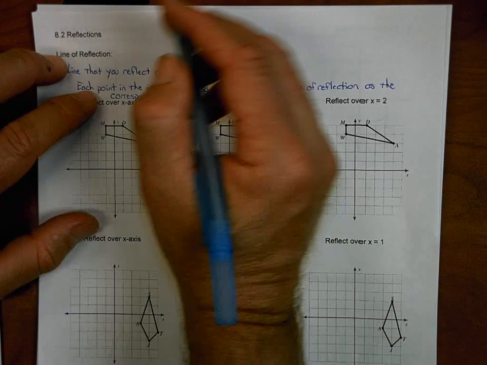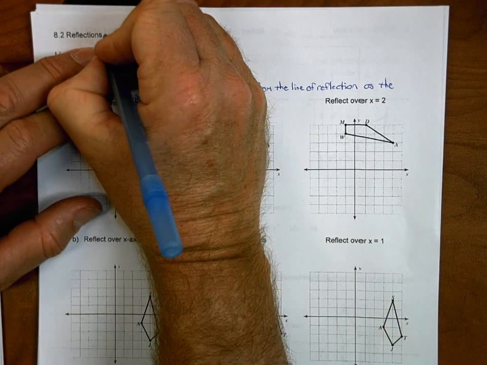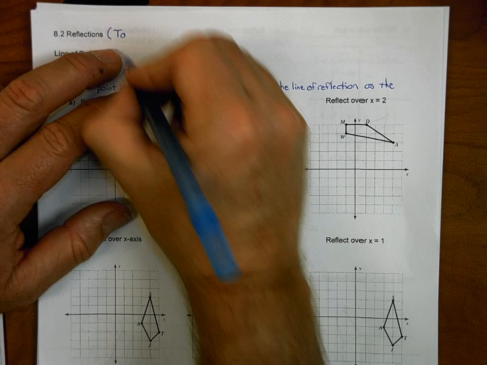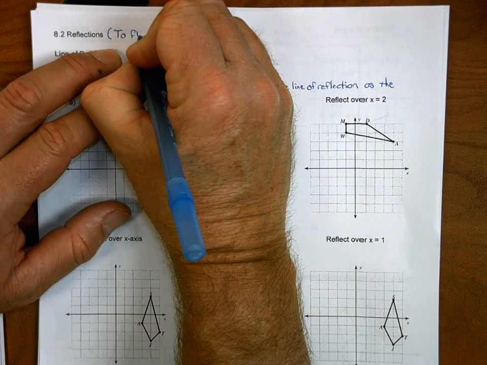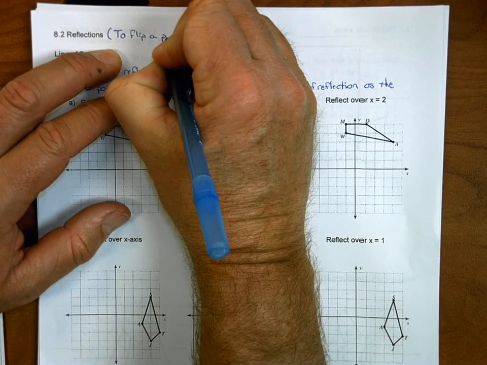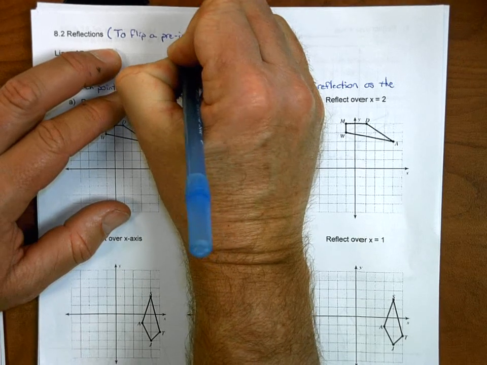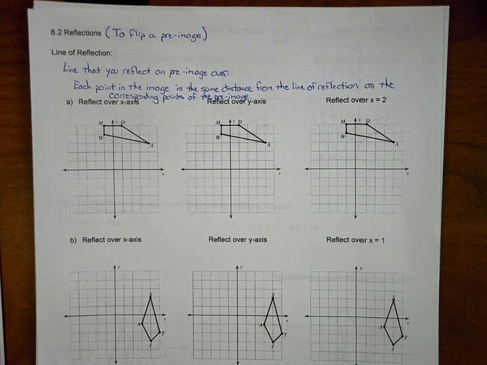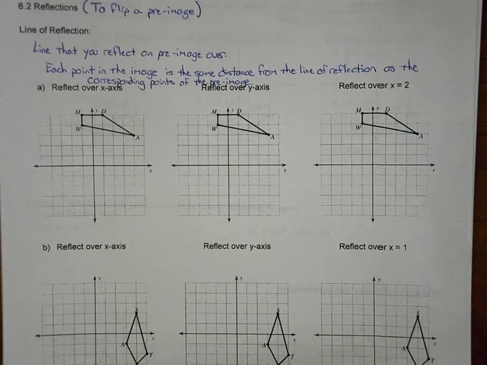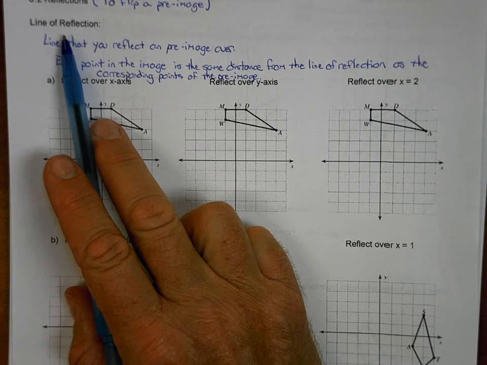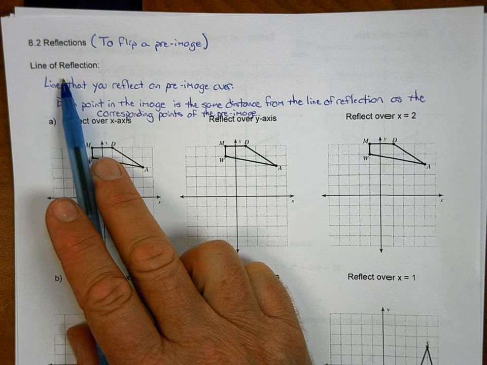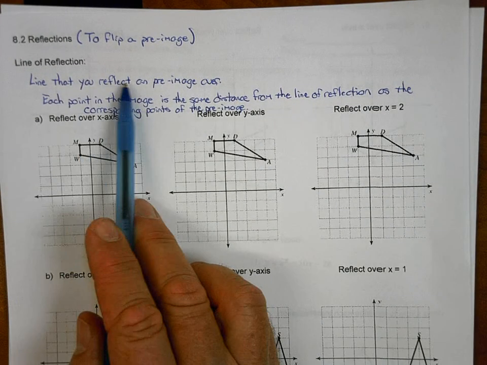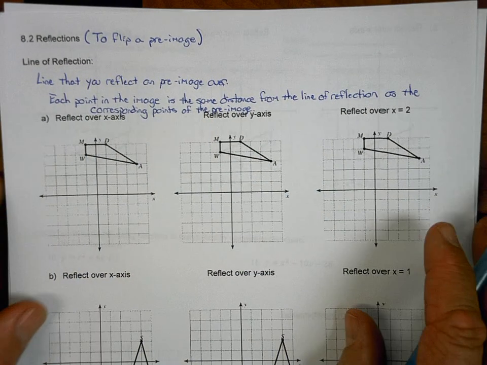This is going to be reflection. So the question is, what does that mean? Reflections, okay? So in a very narrow sense, the word reflect means to flip a preimage. Whenever you are asked to reflect a shape, you are going to take the preimage. Remember, the preimage is the original shape. And you're going to flip it over a certain line, and the line that you flip your shape over is called the line of reflection. So what is the line of reflection? Well, it's the line that you reflect a pre-image over, like I just said.